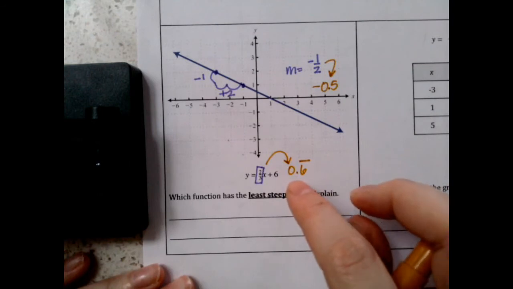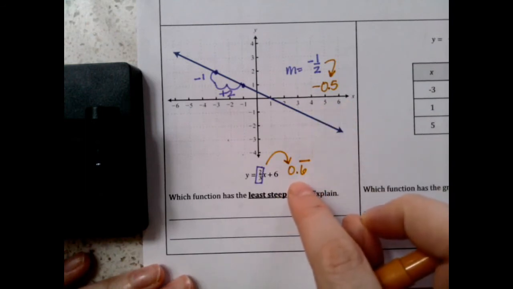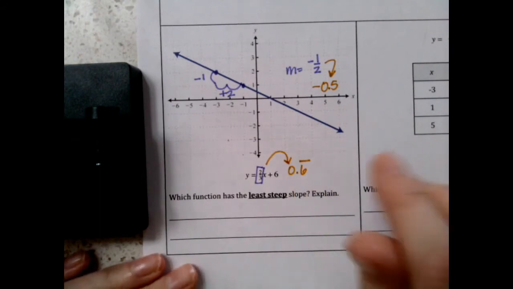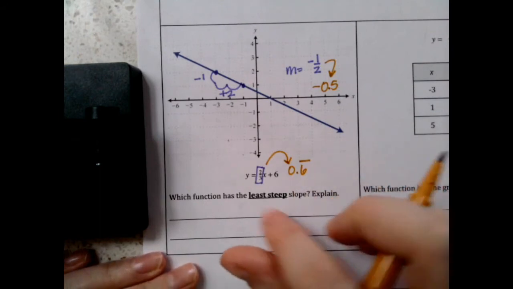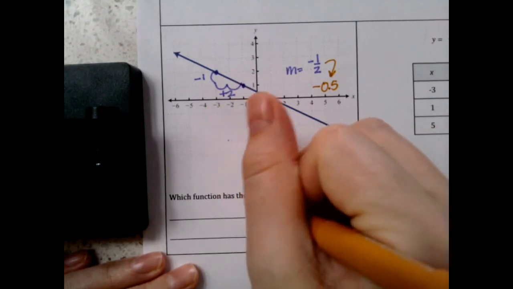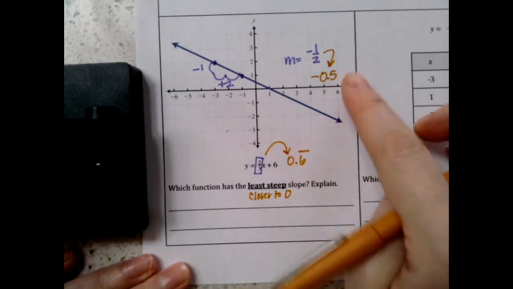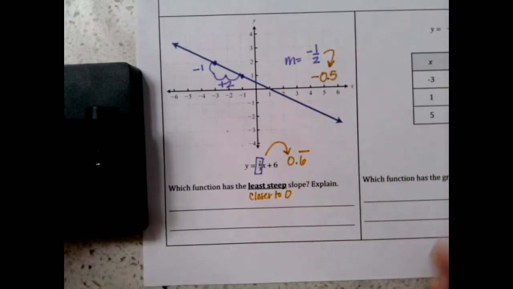So imagine walking from 0 to get to -0.5 and walking from 0 to get to 0.6. Which one is further or closer? In this case, if it's the least steep, this means closer to 0. And so in this case, closer to 0 would be -0.5.